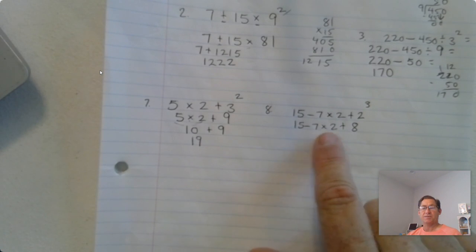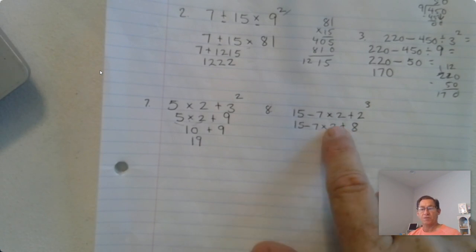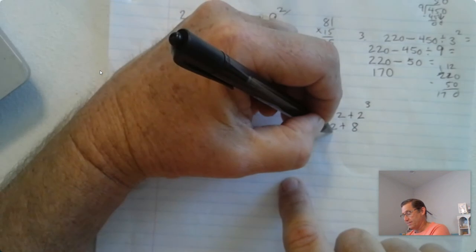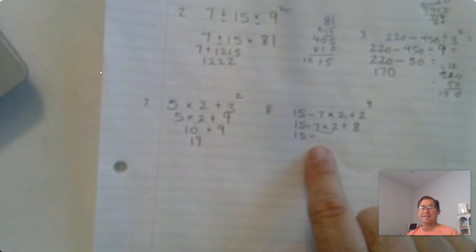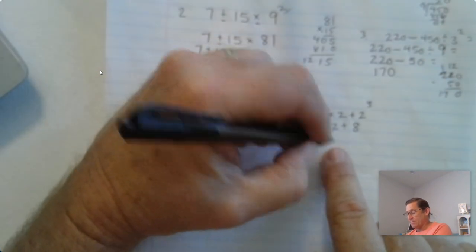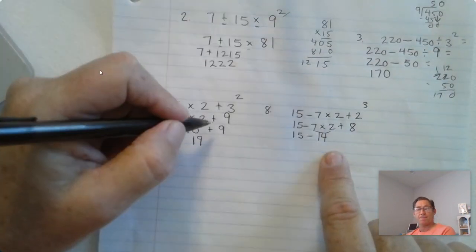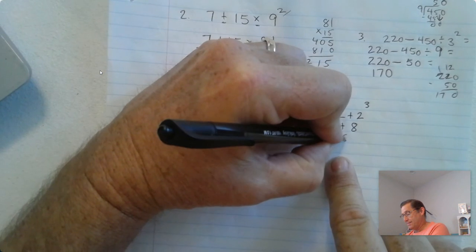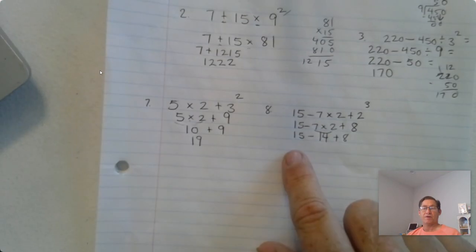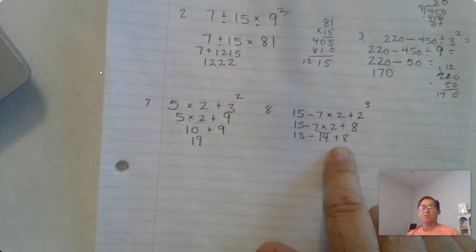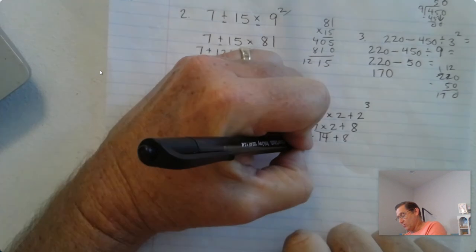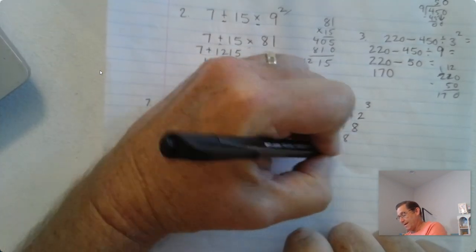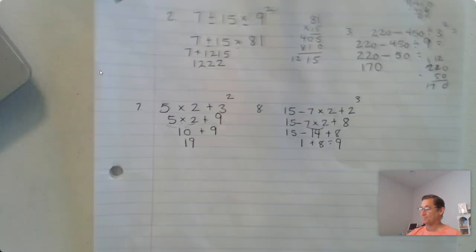Now we have subtraction, multiplication, addition. We're going to do the multiplication first. So we're not going to do anything with the subtraction. So we're going to have 15 minus something. 7 times 2 is 14 plus 8. Now we only have subtraction and addition. So we're going to go left to right. 15 minus 14 is 1. 1 plus 8, 9.